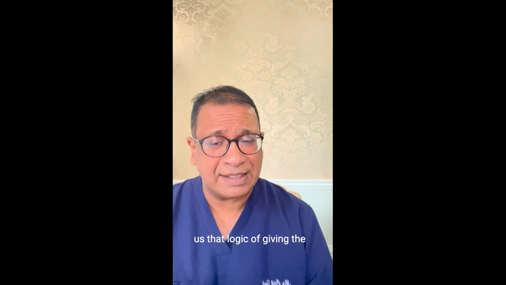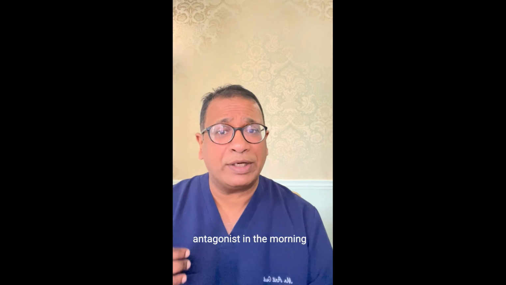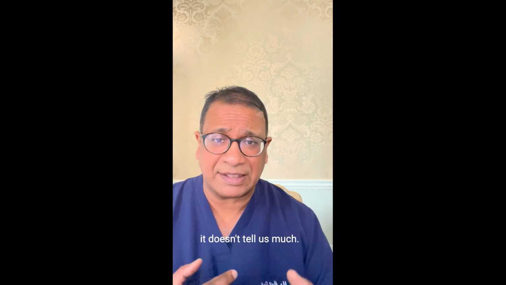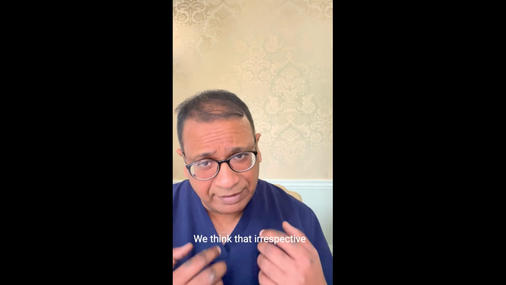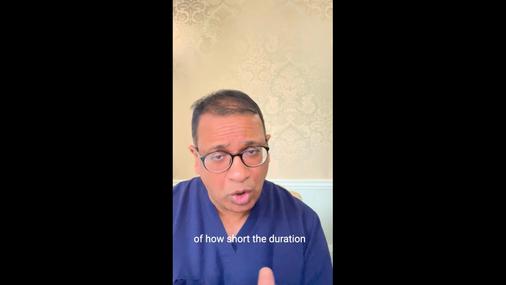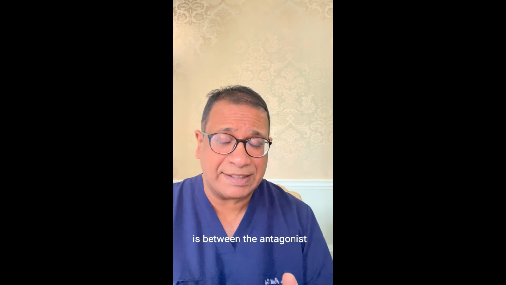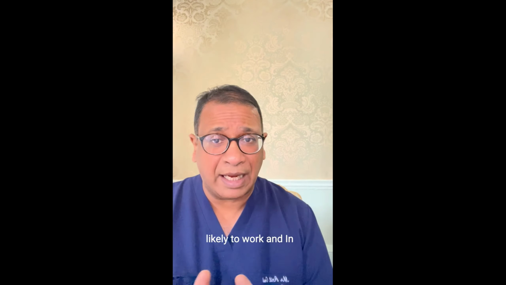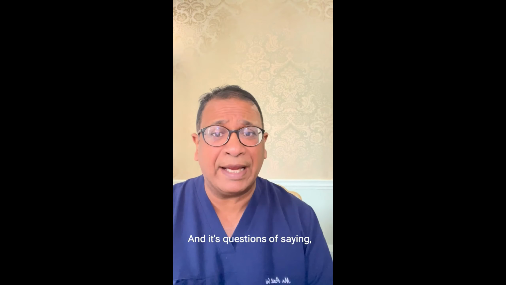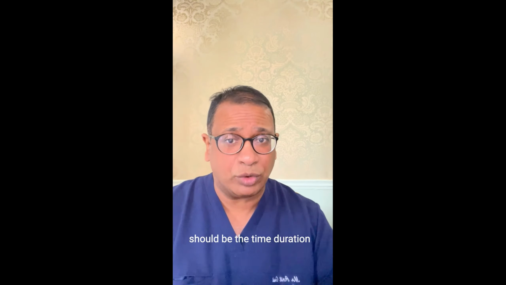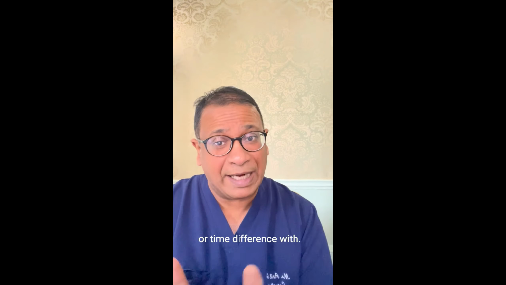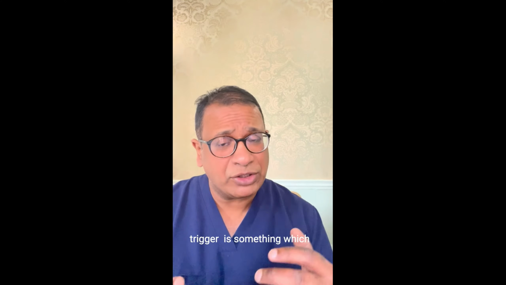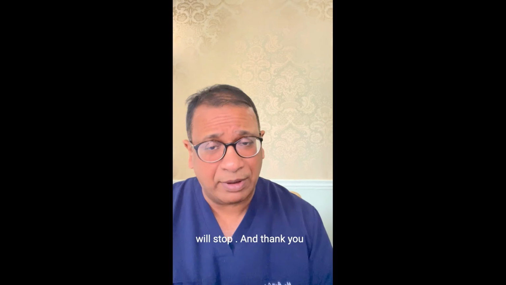So in summary, the logic of giving the antagonist in the morning and then doing the agonist trigger in the evening doesn't get much support from research. We think that irrespective of how short the duration is between the antagonist and the agonist trigger, it is likely to work. And the question of what the time difference between the antagonist and the agonist trigger should be is something which I think, as time goes by, will stop being asked.